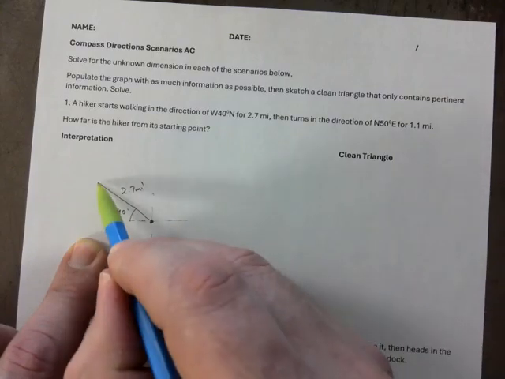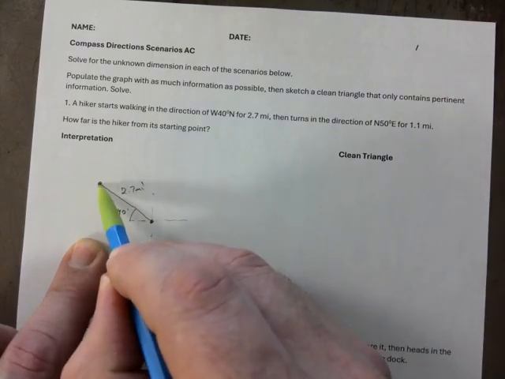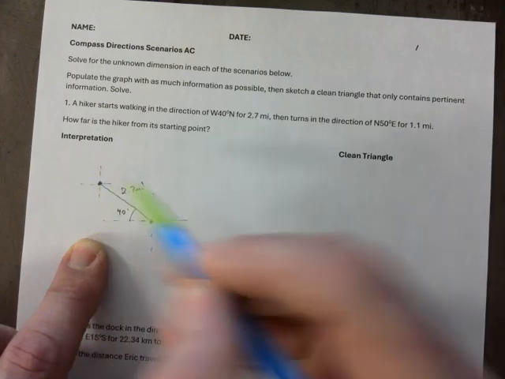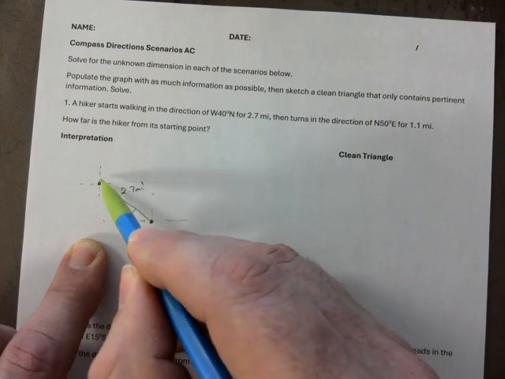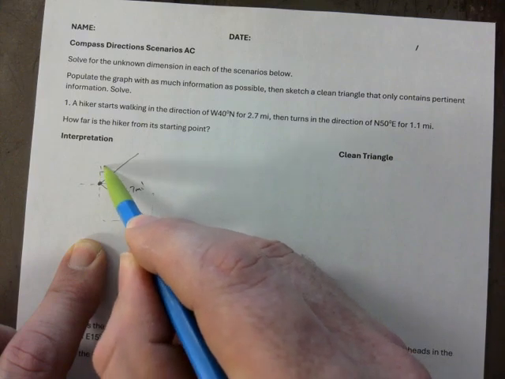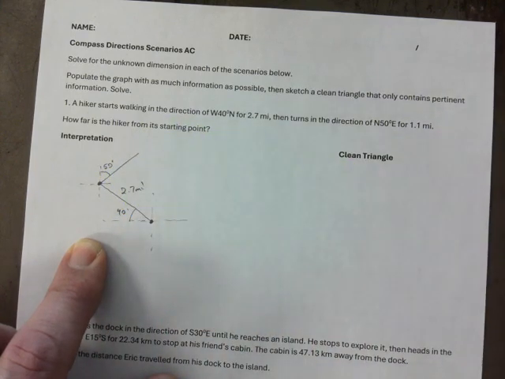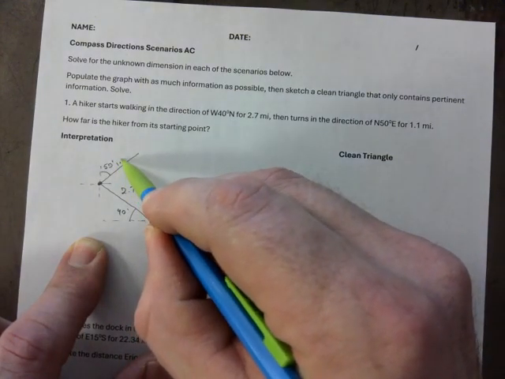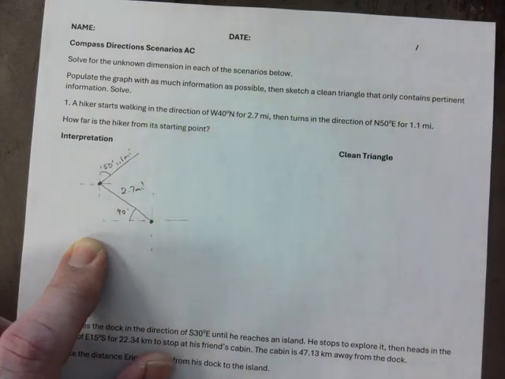Then we turn. So this is our turning point, and then we go north 50 east. So we're going, there's my compass, Rose, that follows me, north 50 east. So I'm going this way. And the 50 is formed right there. Okay. And we're going for 1.1 miles. Okay, so that's my diagram.